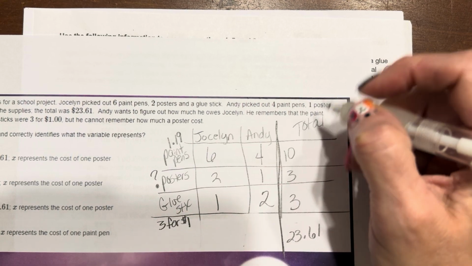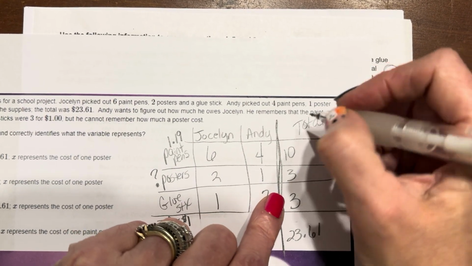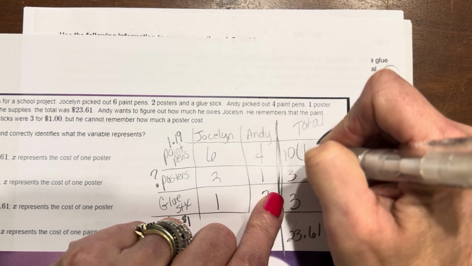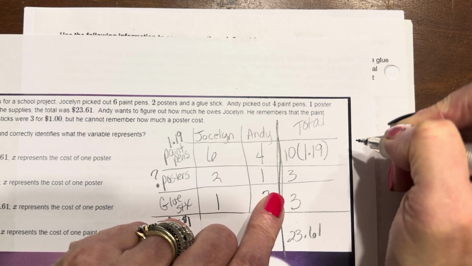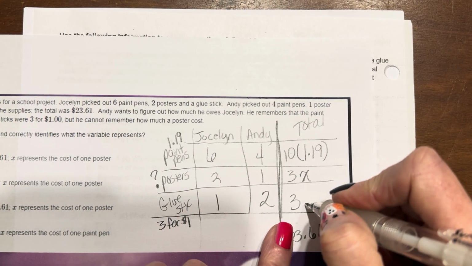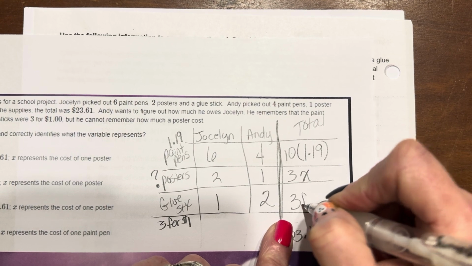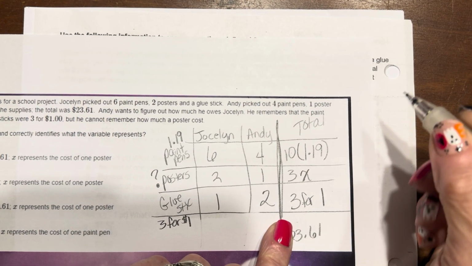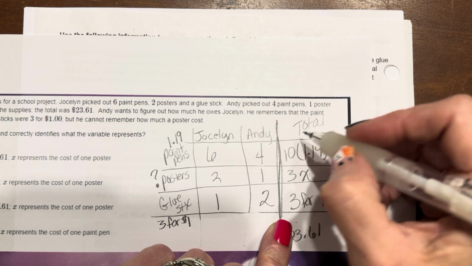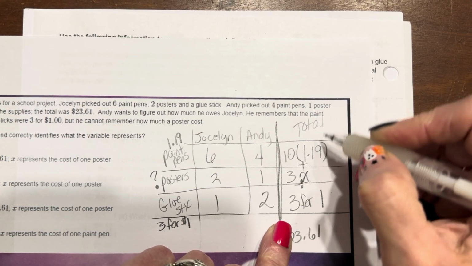So, if we want to look at what the equation would be, we've got 10 paint pens for $1.19, 3 posters we don't know, and glue sticks were 3 for $1. So this and this and this.